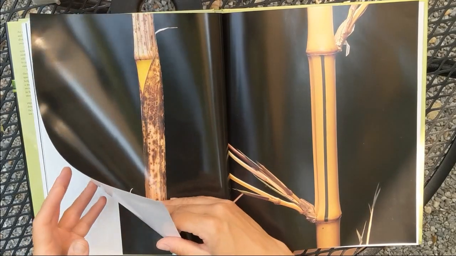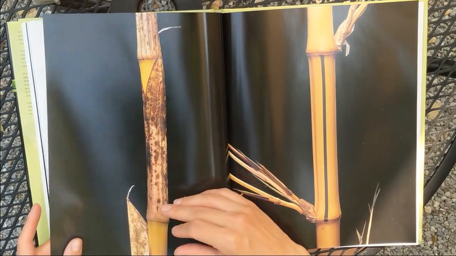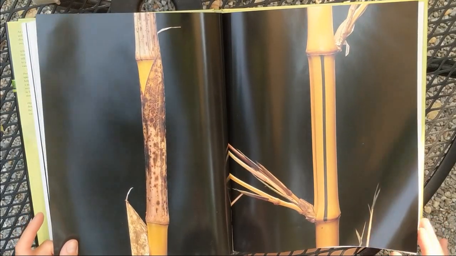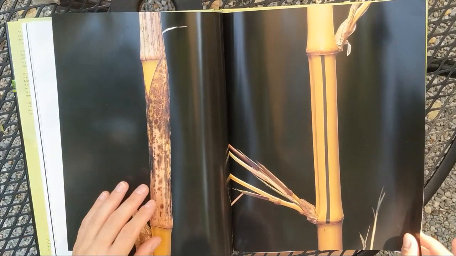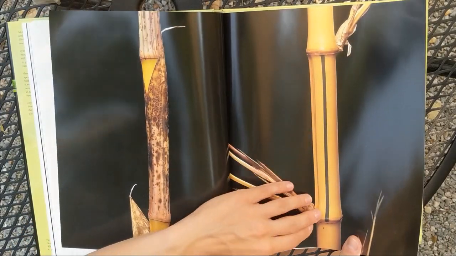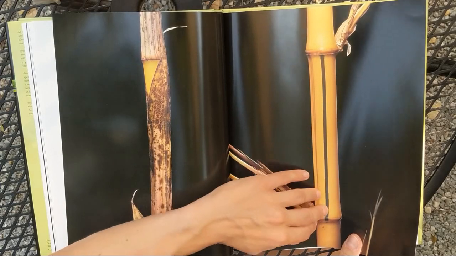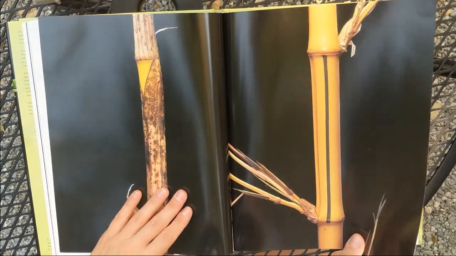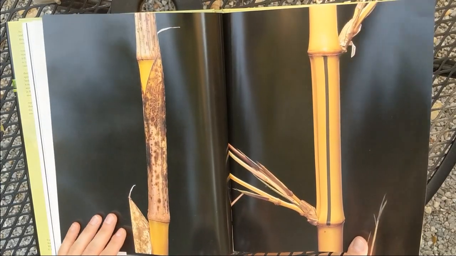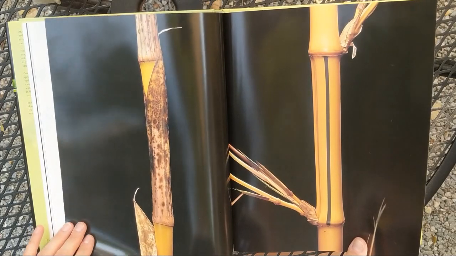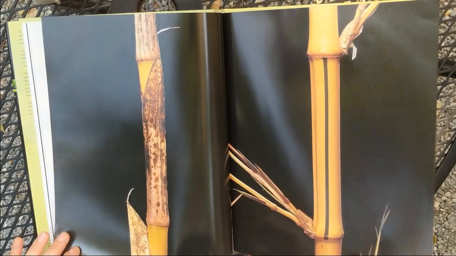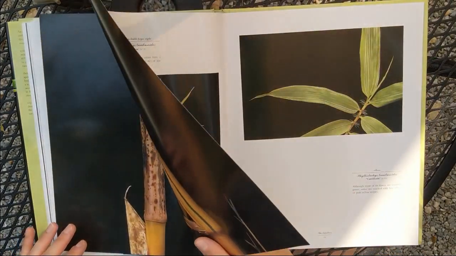These are like little one-cell, I believe, organisms. Again, with this bamboo, look at this line right in the middle. Just incredible how diverse the world is. And we're just looking at one type of plant here.